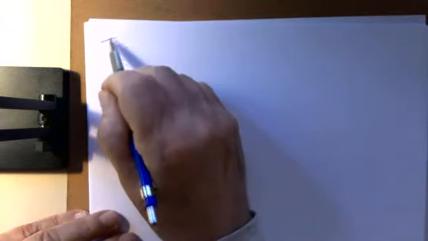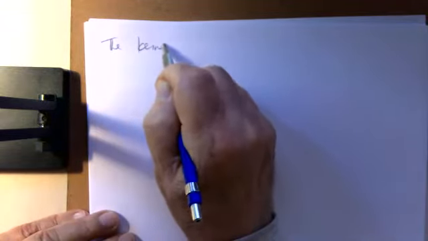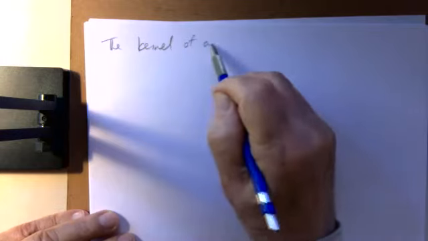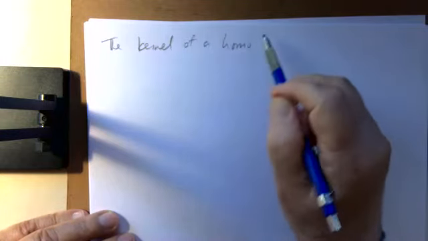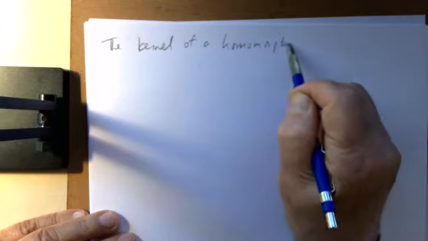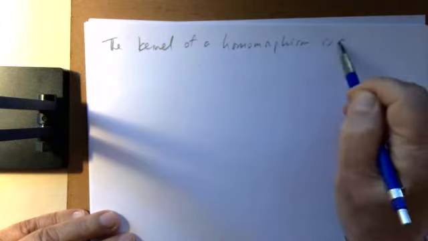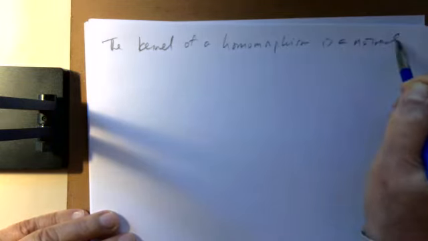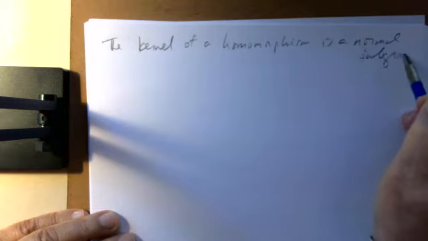So we showed that the kernel of a homomorphism is a normal subgroup.